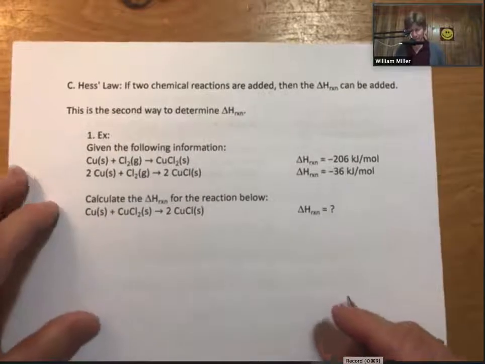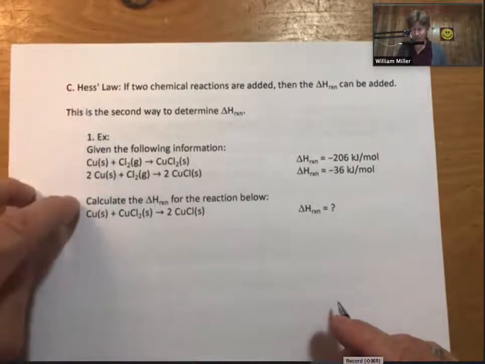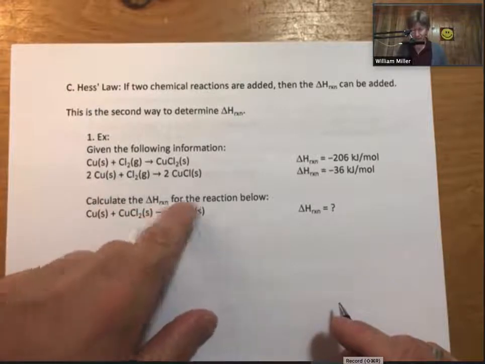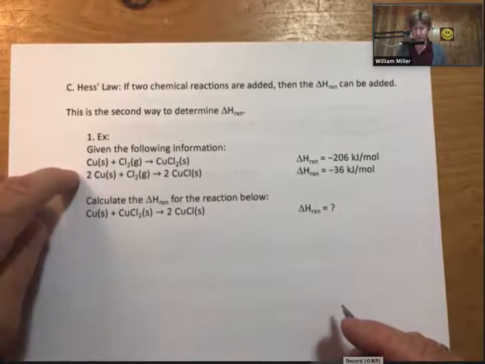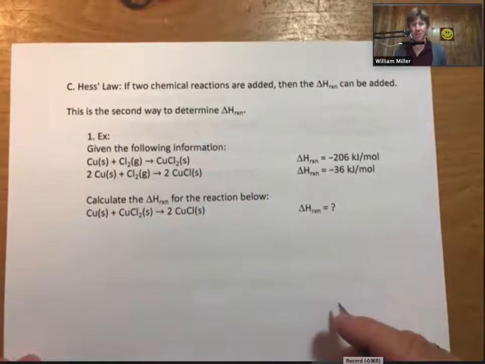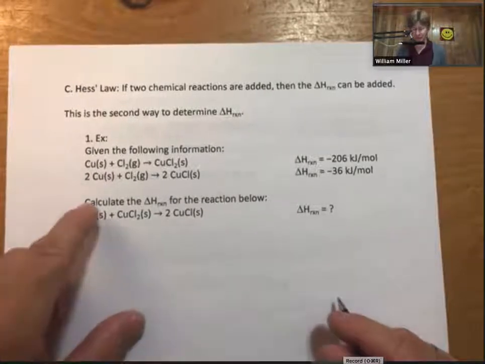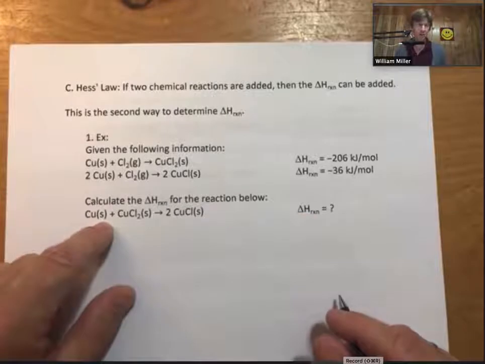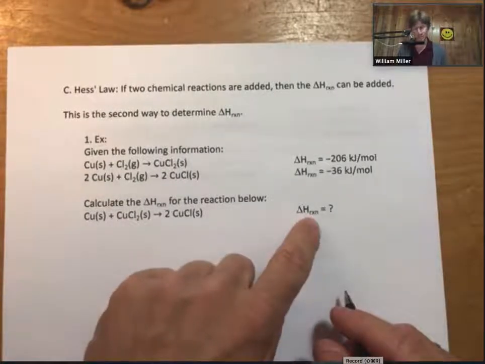In this first example, we're going to use Hess's law to calculate delta H for a reaction for which we don't know the value, based on two reactions for which we do know their delta H reaction values. This is a powerful technique for finding delta H for reactions that are harder to do based on reactions that are easier to do. And so this is our second way to find delta H reaction.